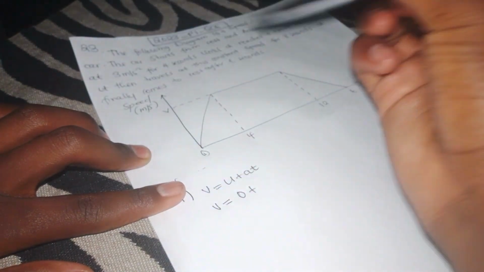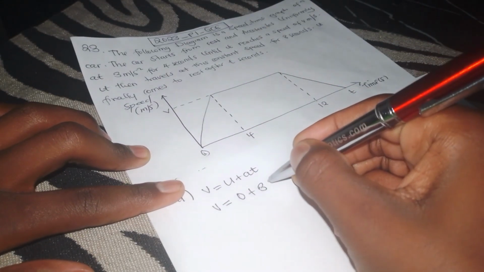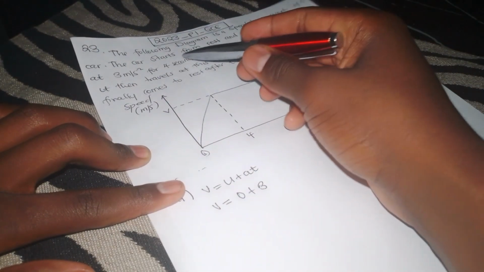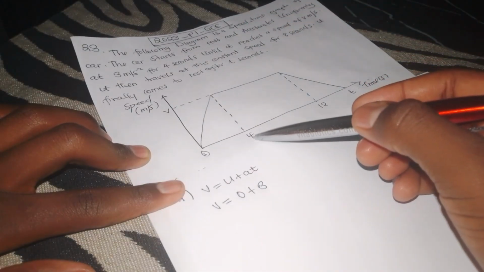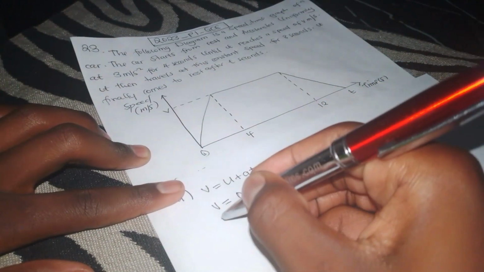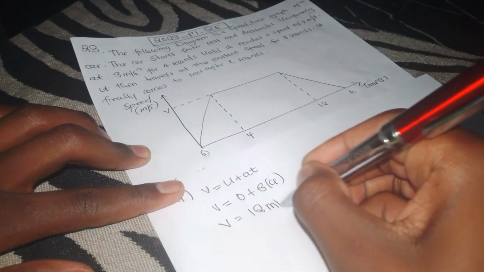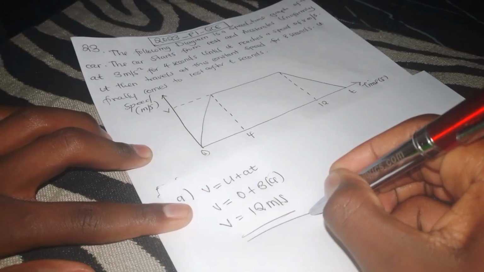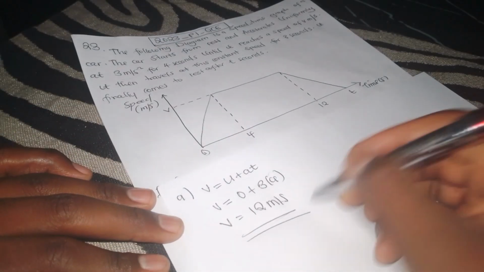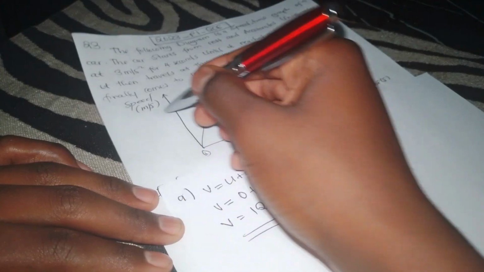Here we replace with 3, then the time is 4 seconds. So v is equal to 12 meters per second. Okay. Hope you've understood. So our v here is 12.